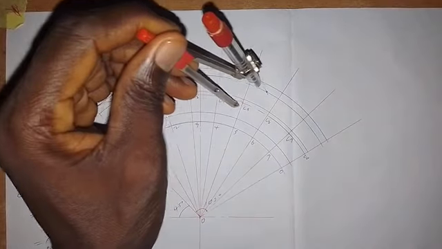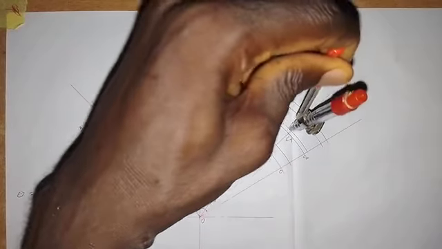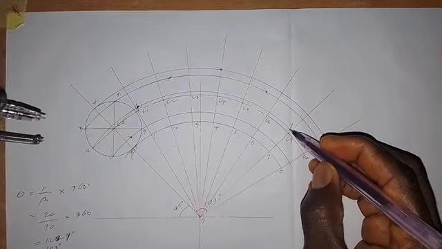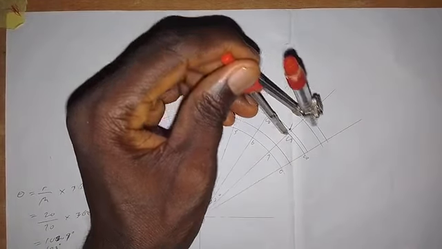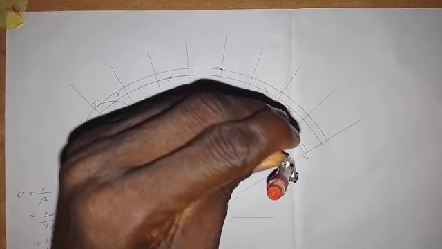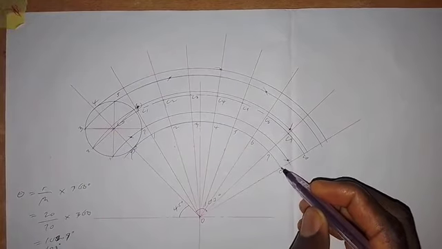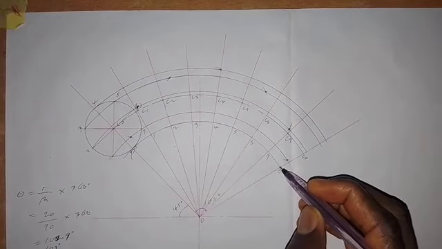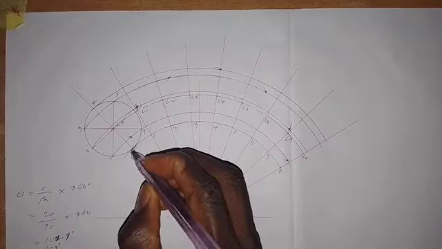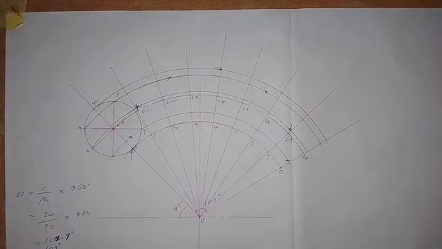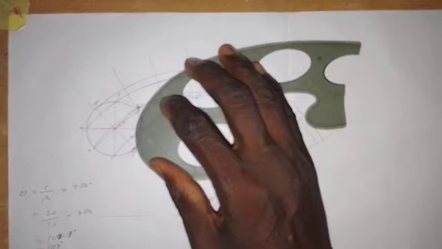Then I'll put our center 6 here, then make an arc on this arc. So we have this point. Then I'll put our center 7, so I make an arc here. Okay, so this is it. Then we are connecting together with this point O here. Also we are connecting together with this point here. So we take our French curve and we join these points together. So this is it.